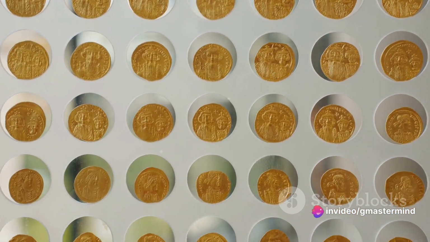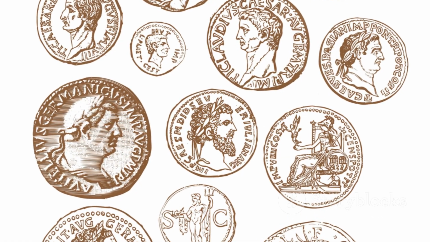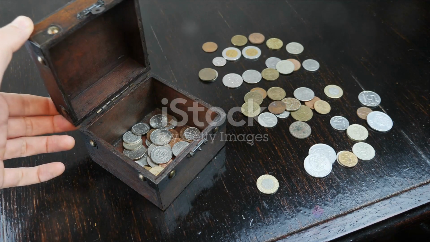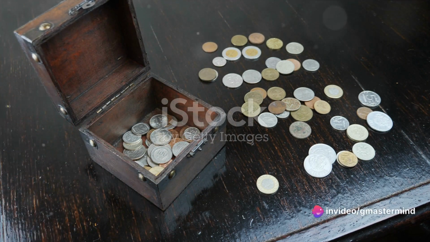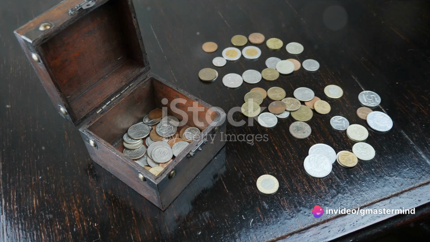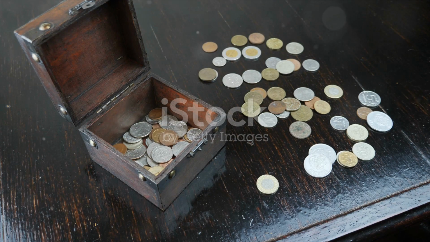Want a loaf of bread? You better have some fresh eggs or a nicely whittled spear to swap. As civilizations grew and trade expanded, a need for a more efficient system became evident, a system which could represent the value of goods and services in a standardized way. Enter the concept of money.